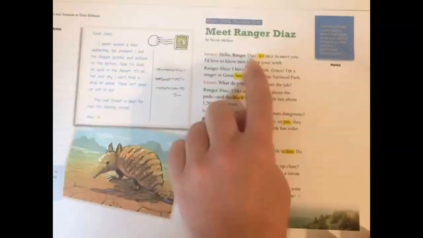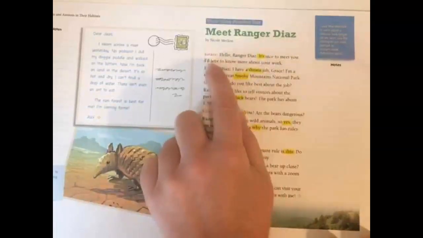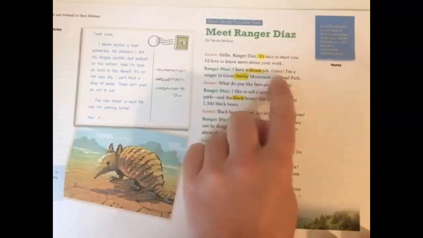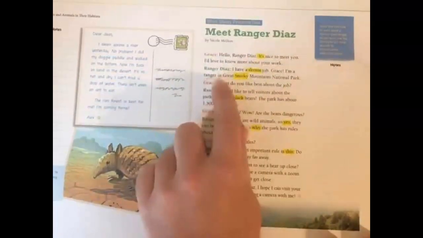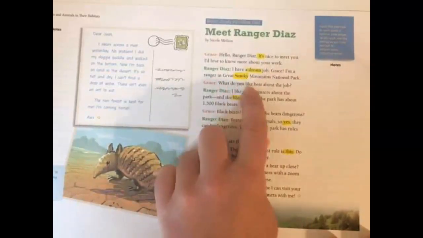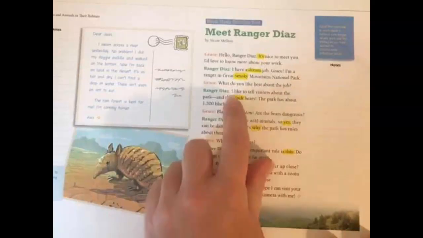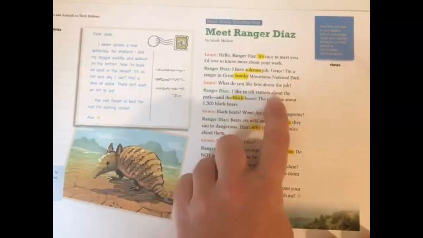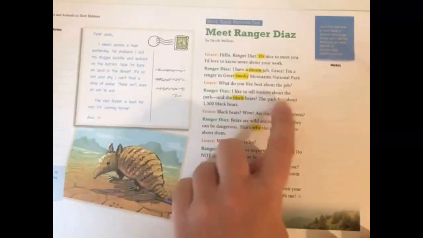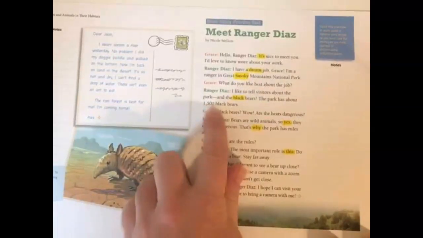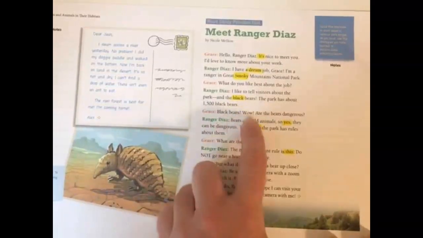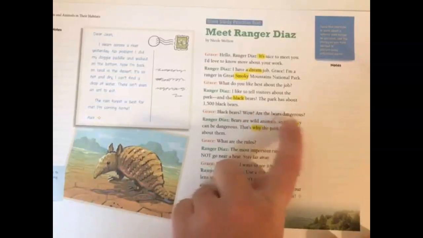Hello, Ranger Diaz. It's nice to meet you. I'd love to know more about your work. I have a dream job, Grace. I'm a ranger in Great Smoky Mountains National Park. What do you like best about the job? I like to tell visitors about the park and the black bears. The park has about 1,500 black bears. Black bears? Wow! Are the bears dangerous?